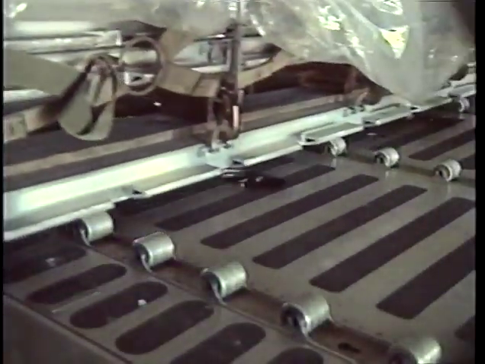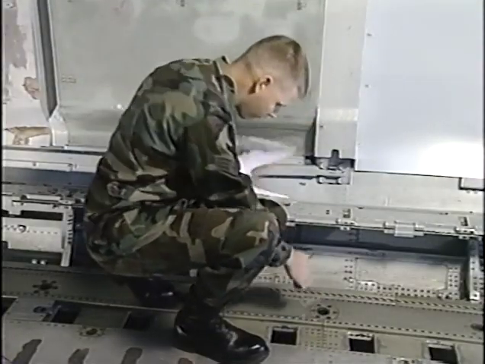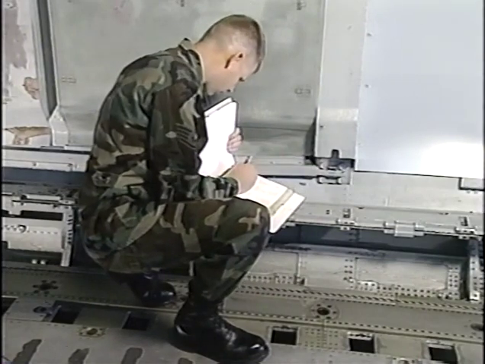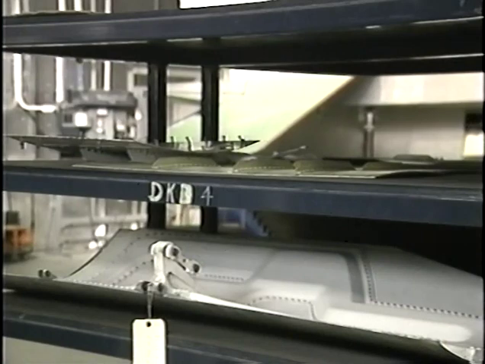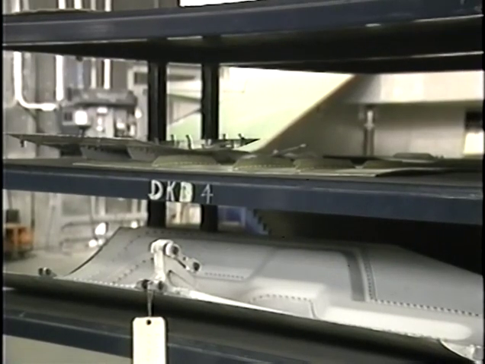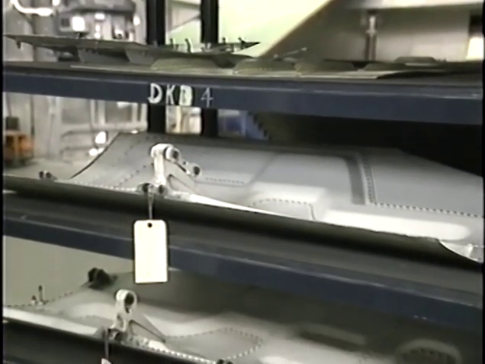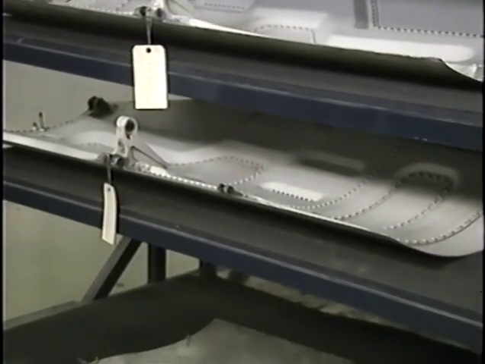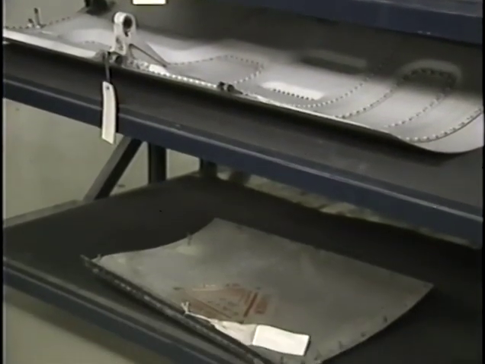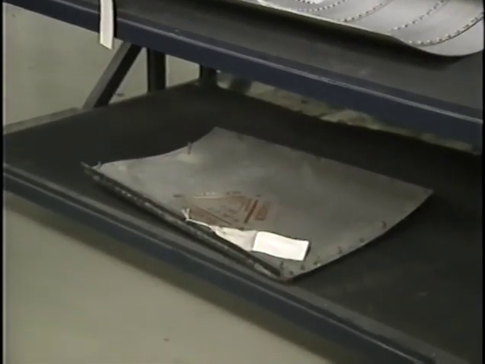A lot of damage is caused by cargo pallets and the tie-down chains used to secure them. Take the time to report these types of damage before they develop into bigger problems. Storage racks help prevent unnecessary damage to panels, doors, and other components that are removed during maintenance. If racks aren't available in your work area, ask your supervisor about getting some.